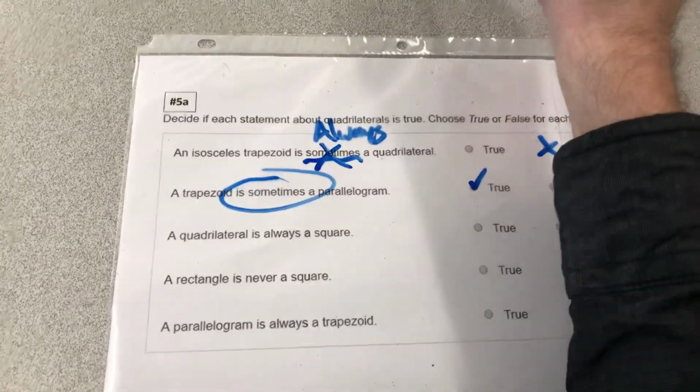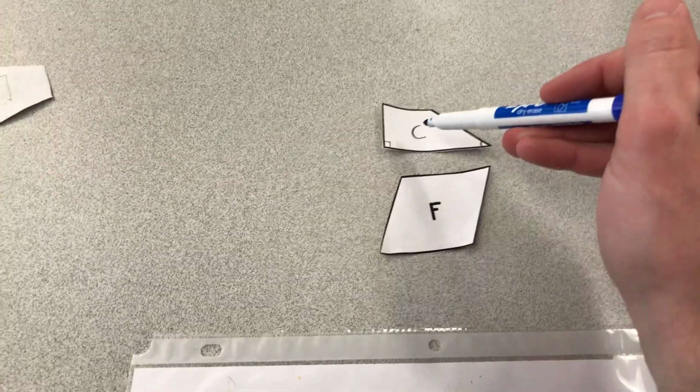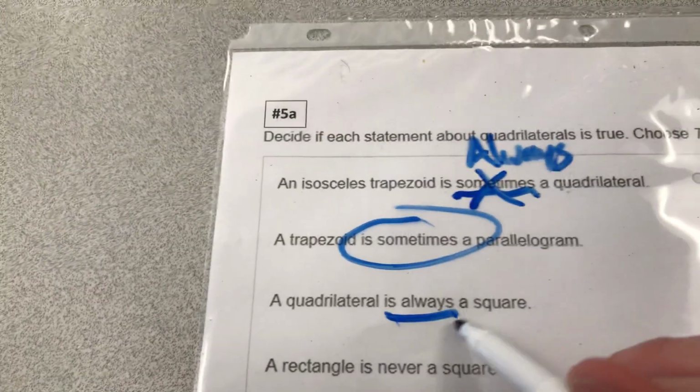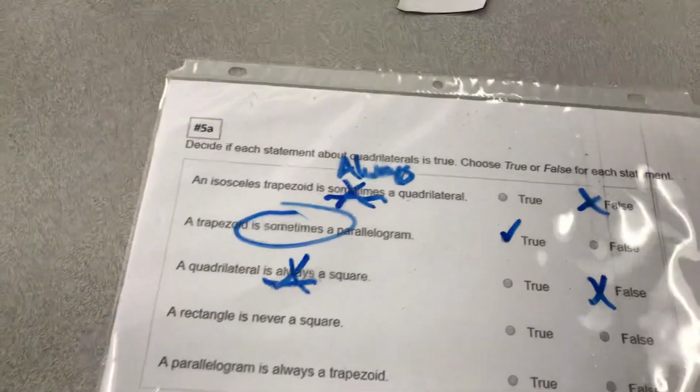A quadrilateral is always a square. Well, this is a quadrilateral. This is a quadrilateral. So therefore, those aren't squares, but they're quadrilaterals. So it's always a square? No. Sometimes, but not always. So that one's false.